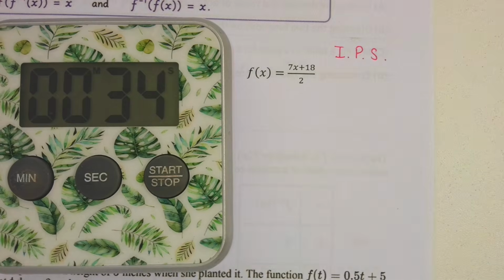All right, 30 more seconds, and then be prepared to share your inverse answer with a partner. See a lot of people working ahead. That last one, a little tricky.